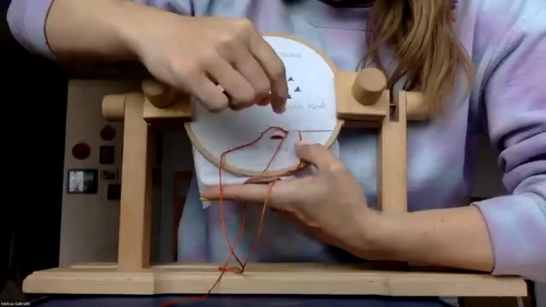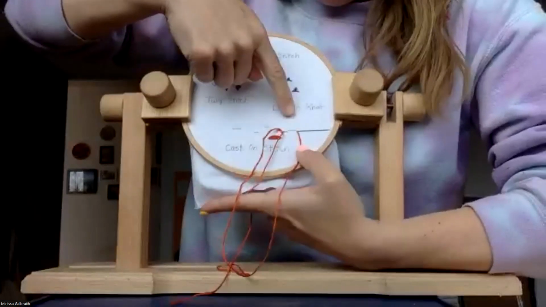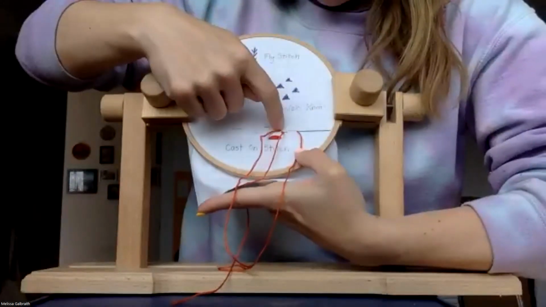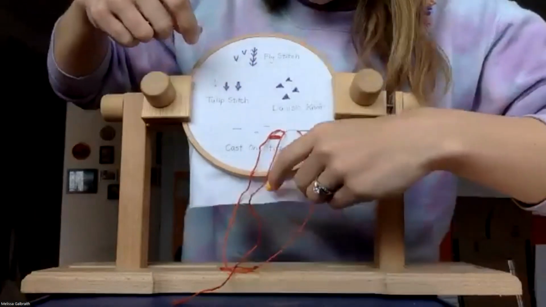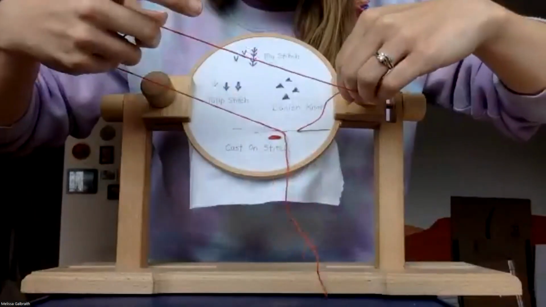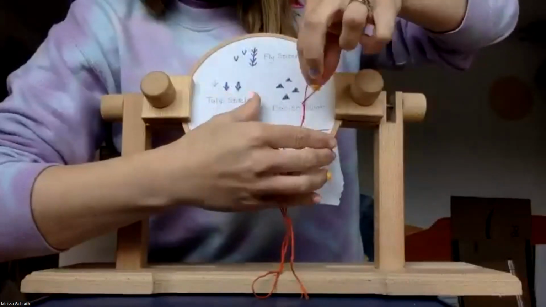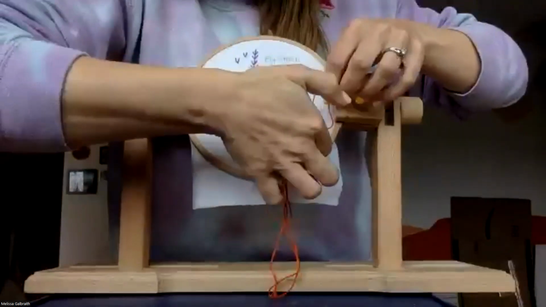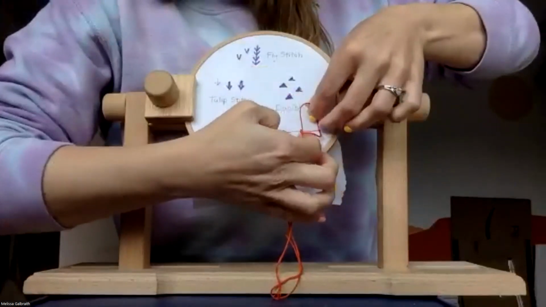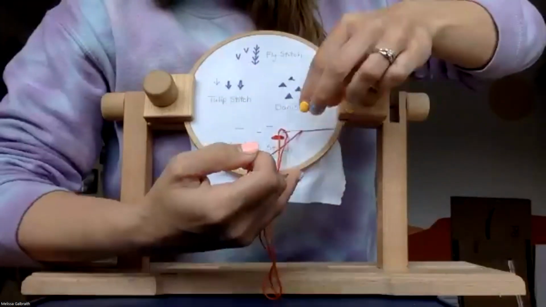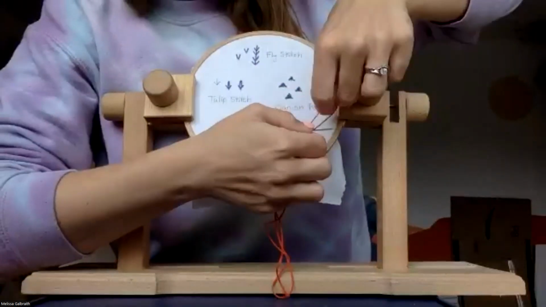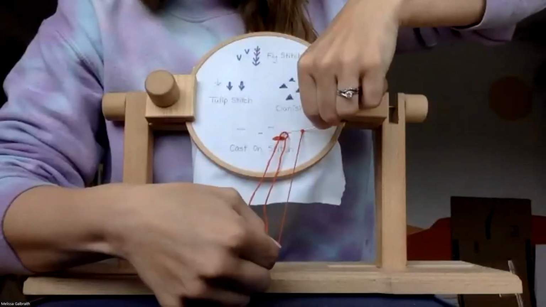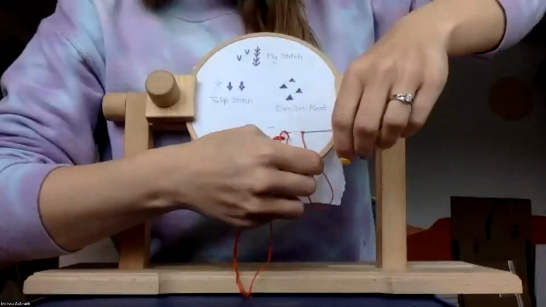I like to push my needle pretty far so you have more space to have your cast on stitches, but it's still inside the fabric there. And then we are going to make our loops. So twist your thread and put that onto the needle there. And have them sit right next to one another.